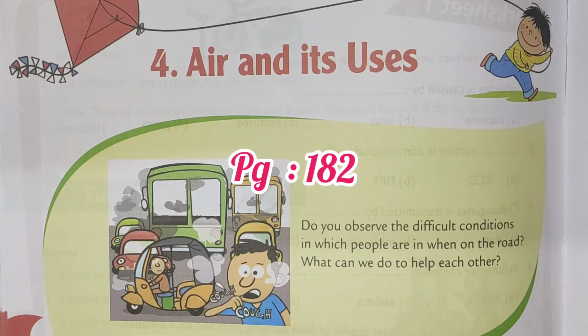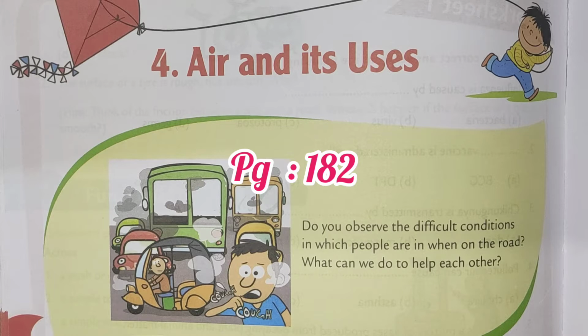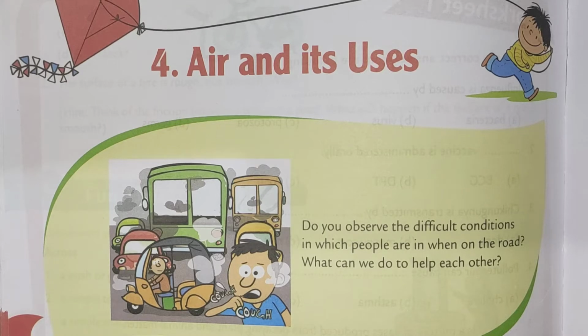Hello, students. Today we will be starting our class on chapter 4 on the topic Air and its uses. It will be on your second semester textbook on page 182. Today we will be learning about the air that we breathe in and what are its uses.